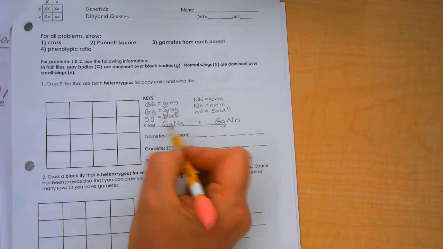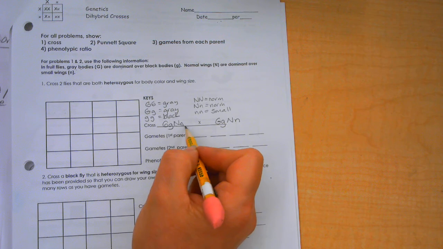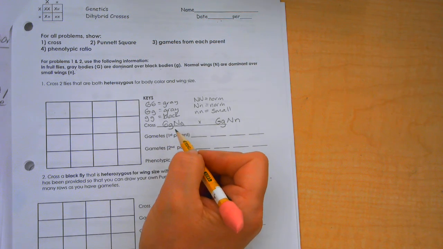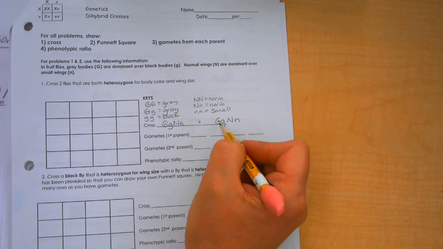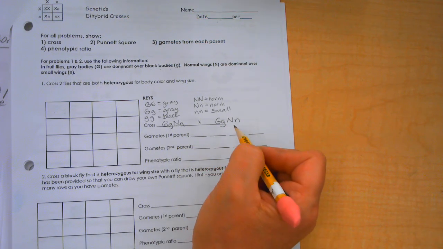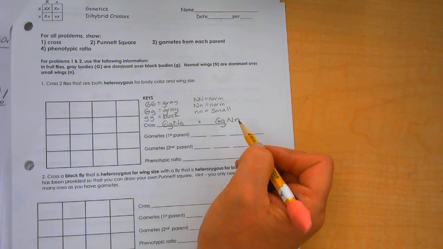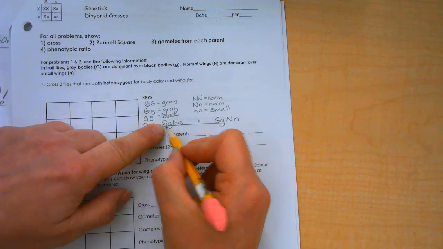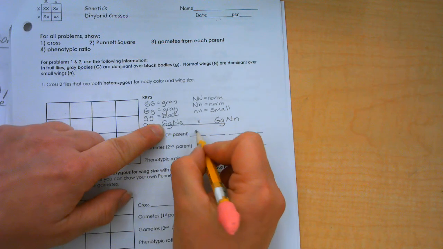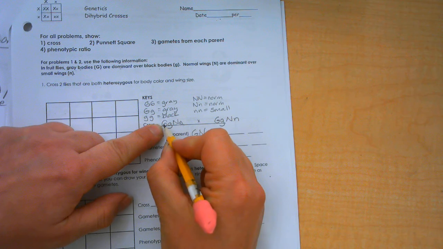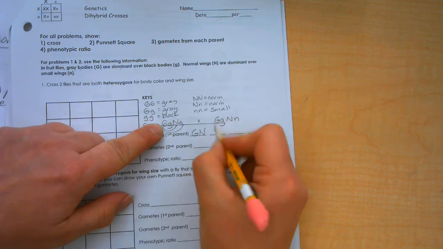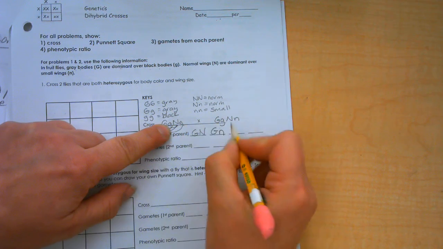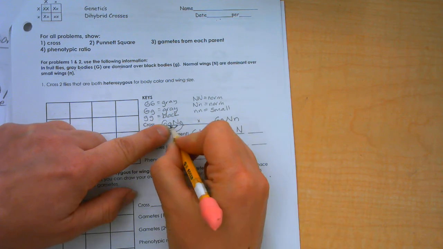So let's say this is the dad. When he makes sperm, he needs to put one of the G's and one of the N's in every sperm. If this is the mom, she needs to put one of the two G's and one of the two N's in every egg. So let's think of all of the possibilities. Big G with a big N, big G with a little n, little g, big N, little g, little n.